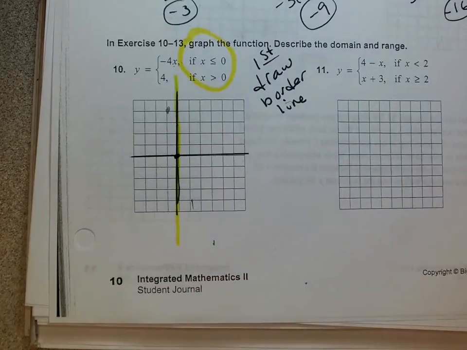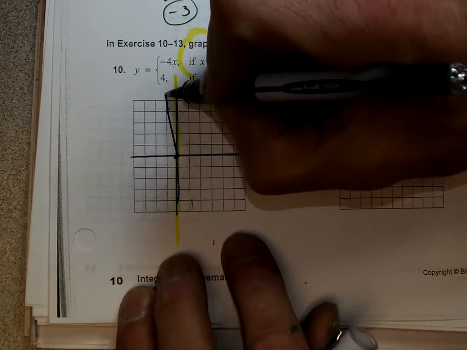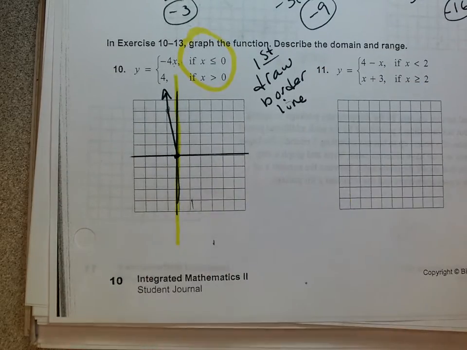However, I don't want all this graph. I only want the part that's less than or equal to 0. Here's my x-axis, right? Here's 0. I want this part, so I'm just going to draw this part in. Boom. That's all I want. I do not want this bottom half. Now, I gave it a solid dot right there, didn't I? It's a solid dot, not an open dot. It's solid because it equals 0.